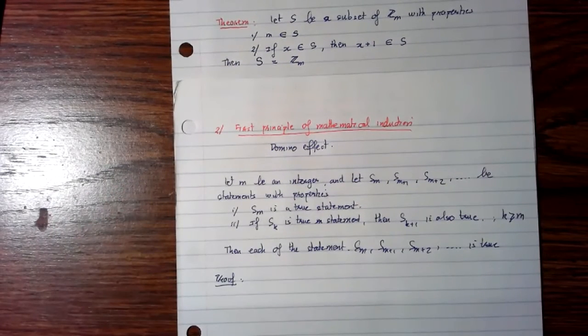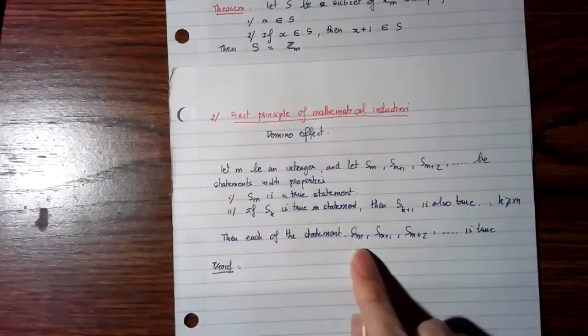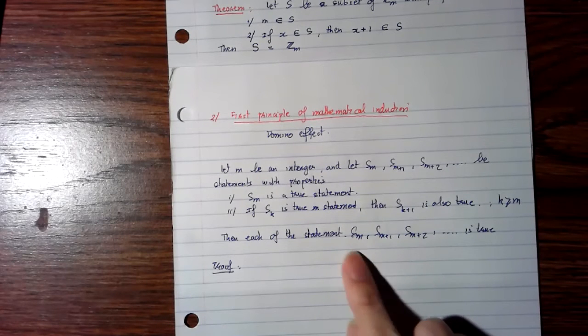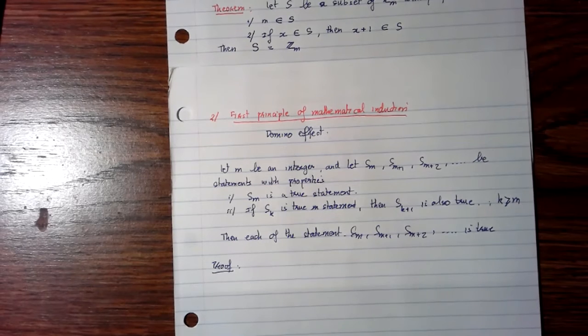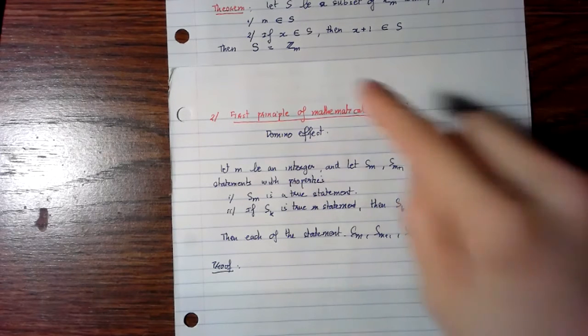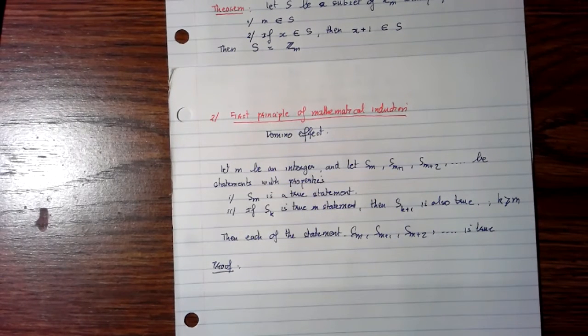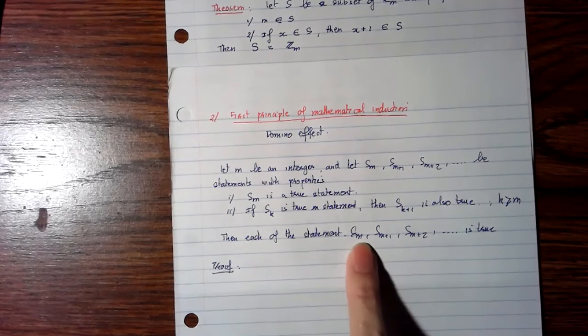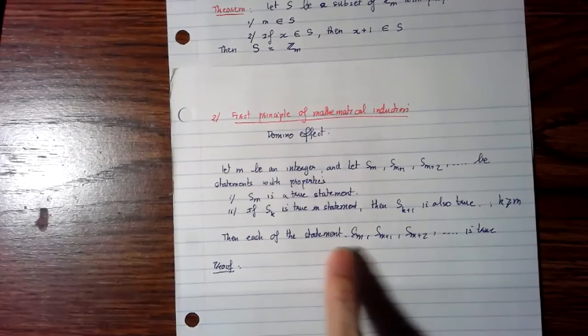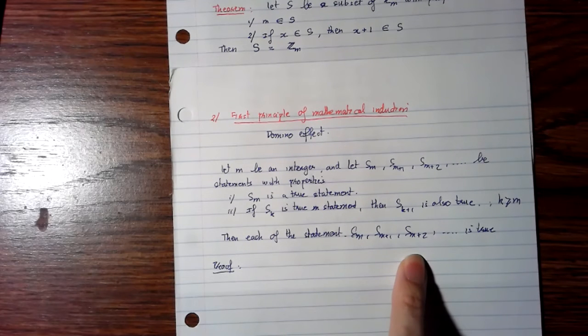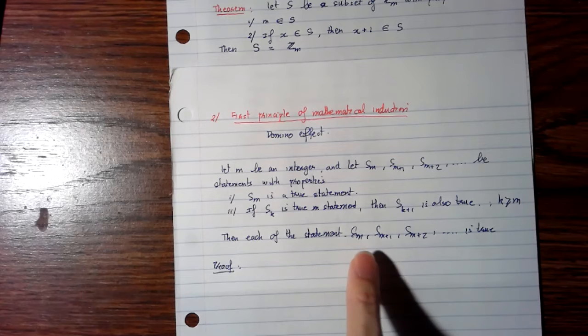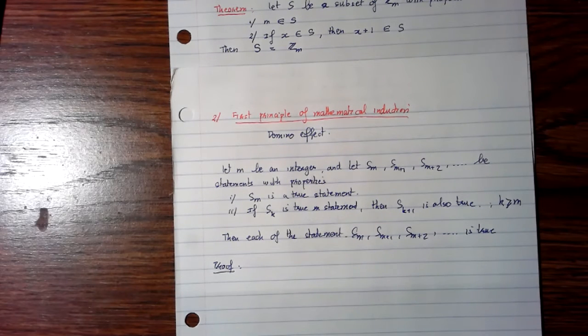If we have a set that contains the numbers for which the statement is true, and we show that this set is equal to Z sub m, then the set of numbers that satisfy the statement implies all the statements here are true.